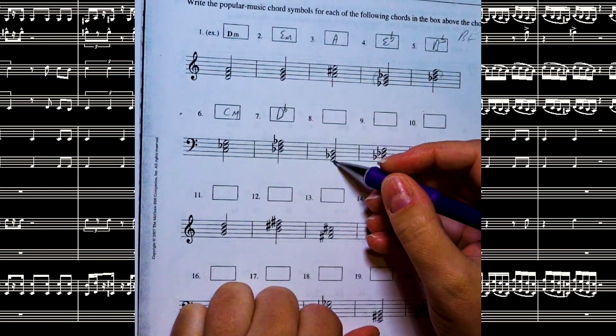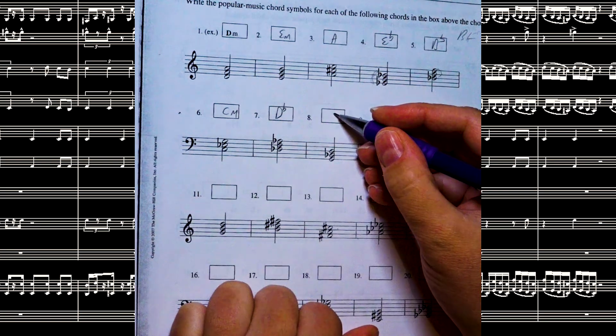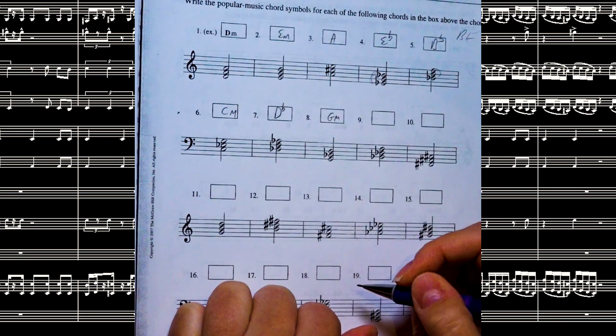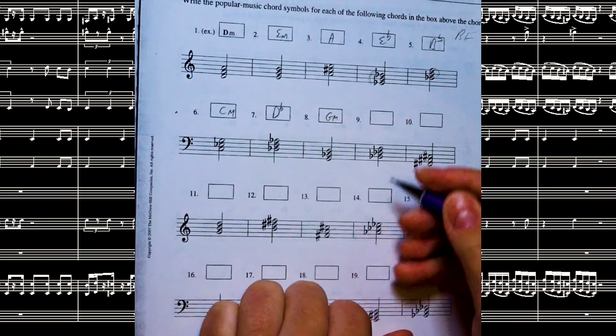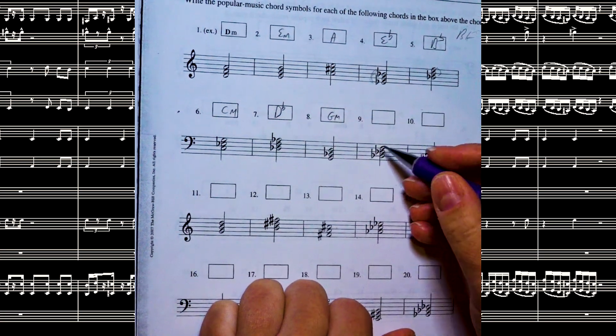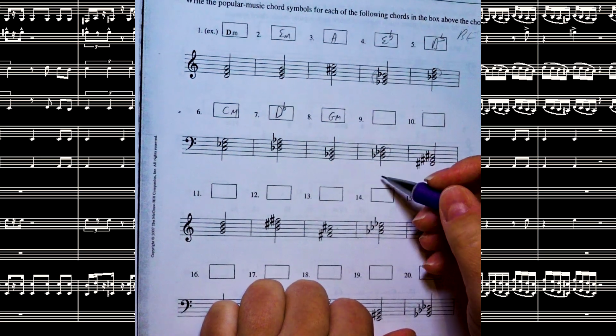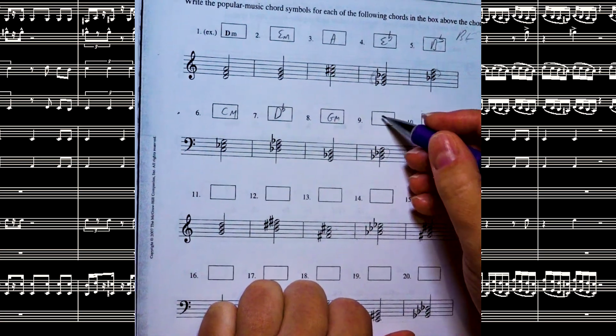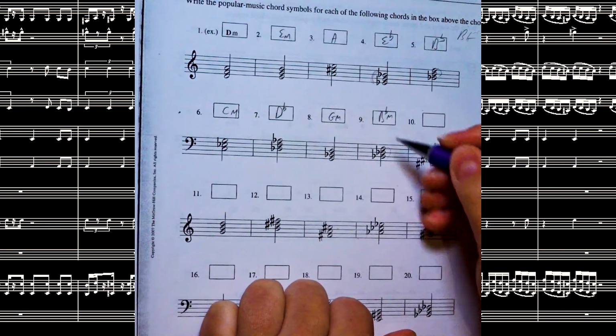Key of G has one sharp, not a flat, so that's been lowered. That's G minor. Is that B and F again? Except this time there's a flat there, which means it's been lowered. So that is a B flat minor.